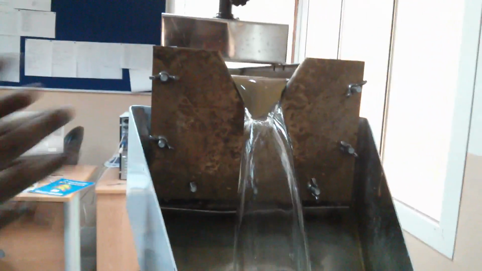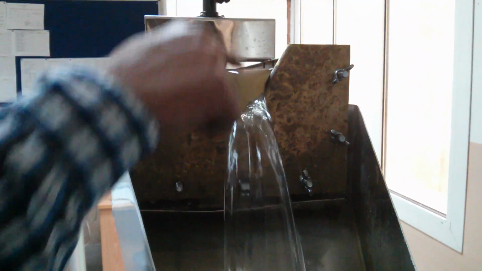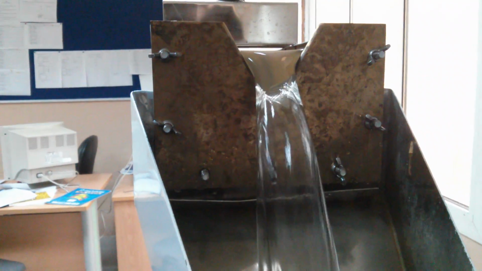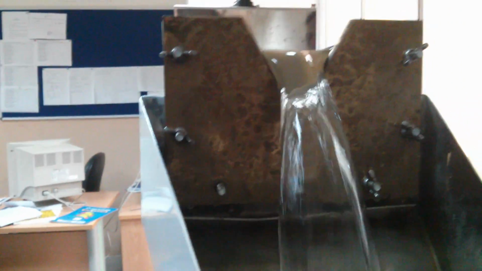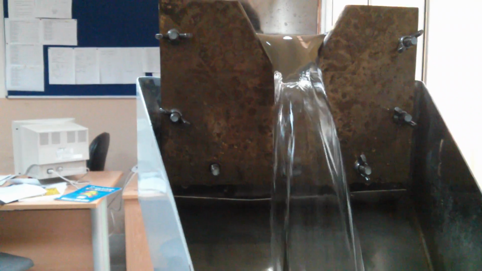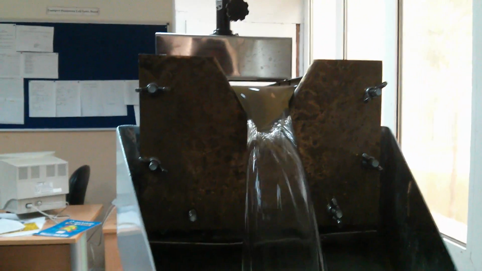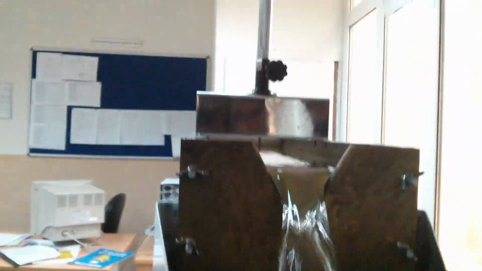So this shows the V notch, right? The shape of the notch is like a V. These notches are used to measure how much water is flowing in a canal. Suppose you have a dam built and it is used for irrigation purposes, and you are taking the water through the canals to different regions. If you want to find out the flow rate of water going through a particular canal, then you can attach this V notch there and find out the flow rate.